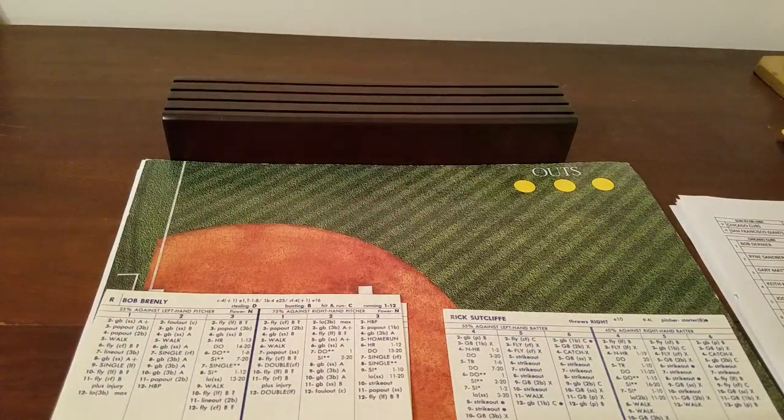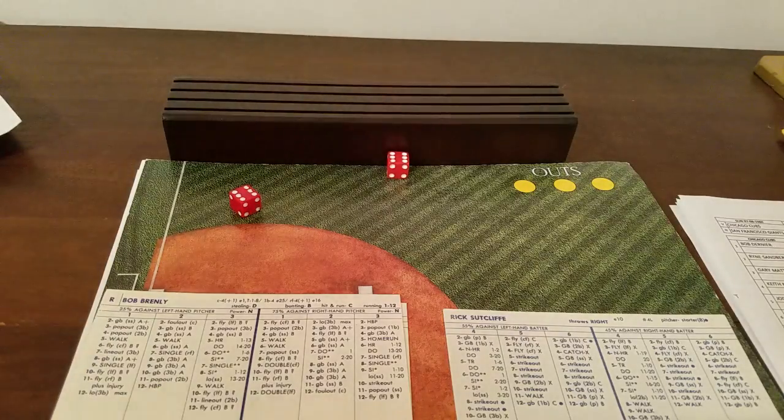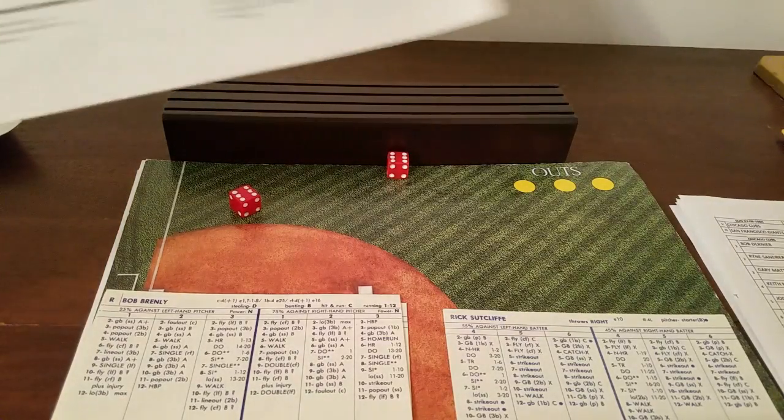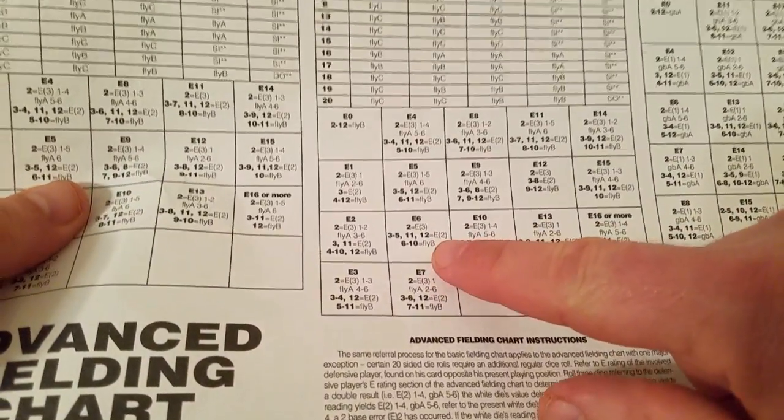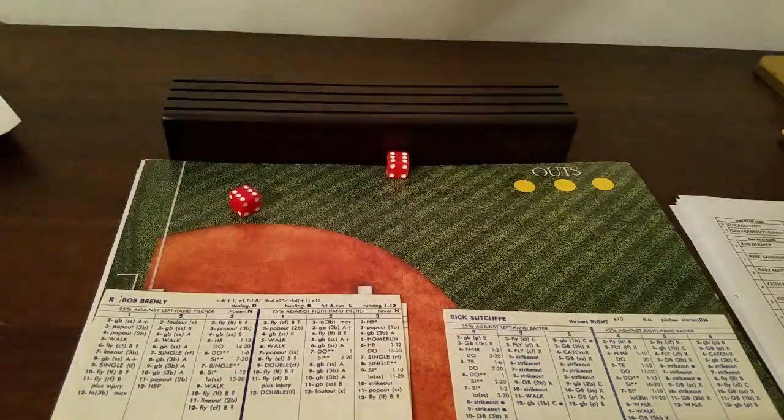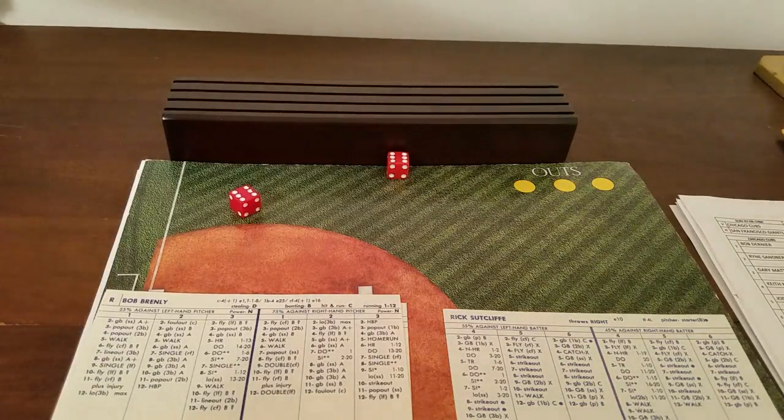So that's an error check. And he's an E6. And that's a 12. That could be interesting with a 12. Let's see how that plays out. Center field, E6, a 12 is a 2-base error on Dan Gladden. So 2-base error for Dan Gladden.